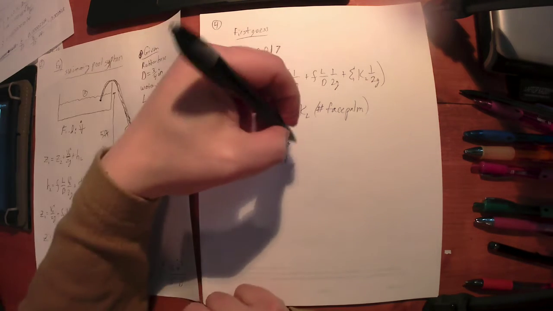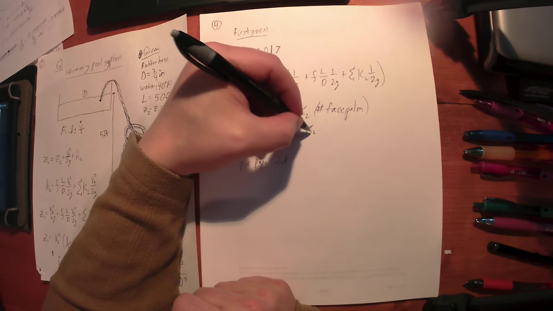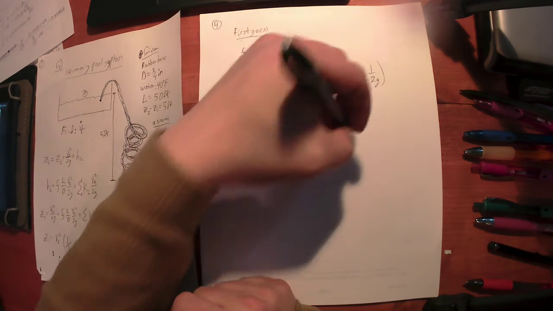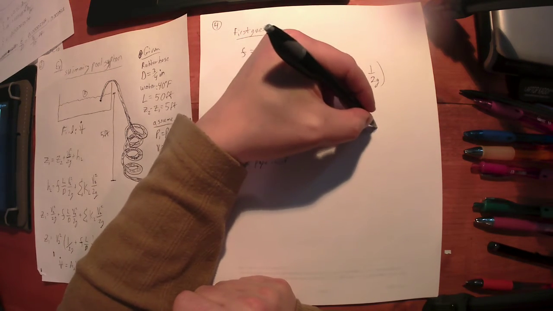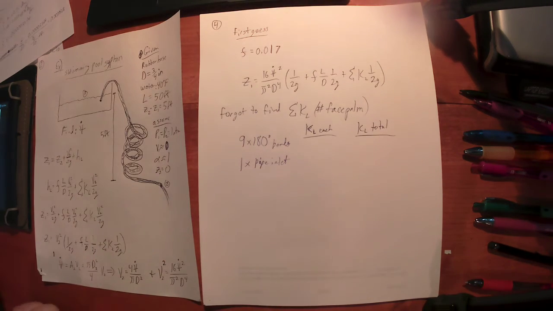Now, I don't think we're going to have anything exactly like these in our chart here. All right, so what are the KL for each of these? We're going to have a KL total. Let's see what we got.